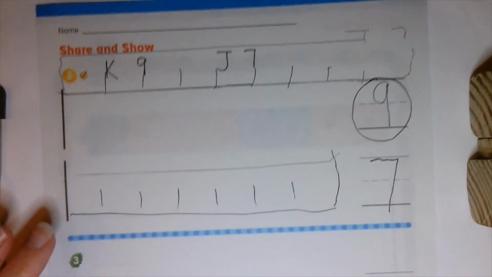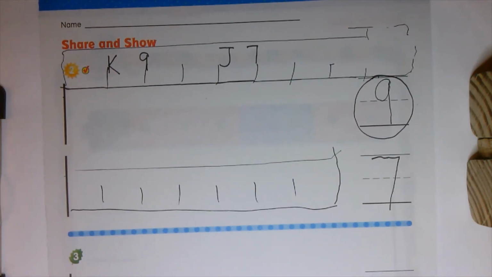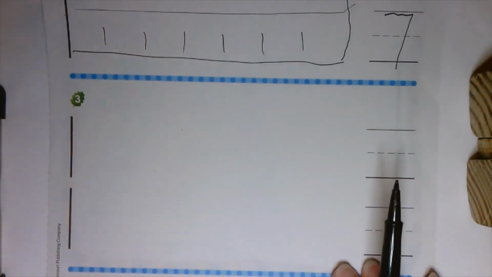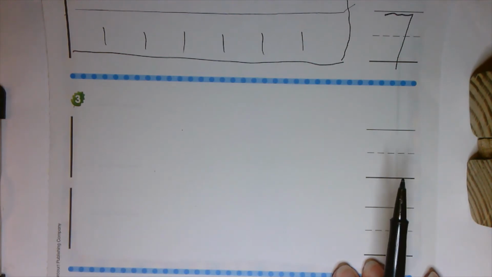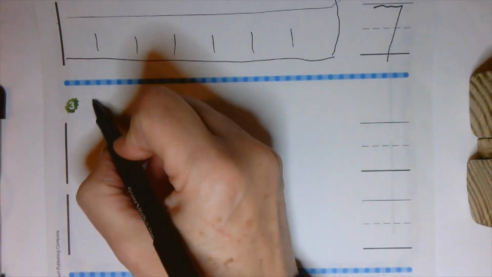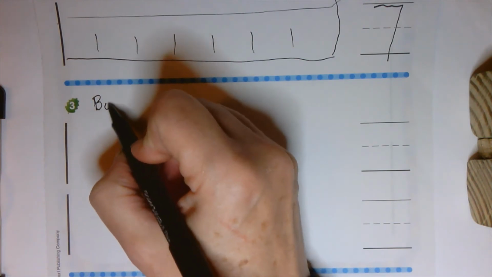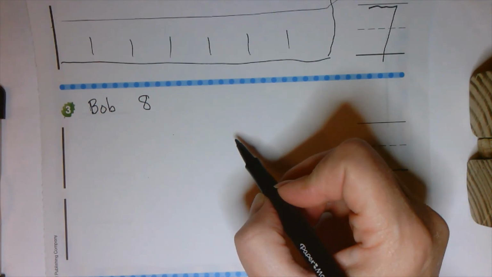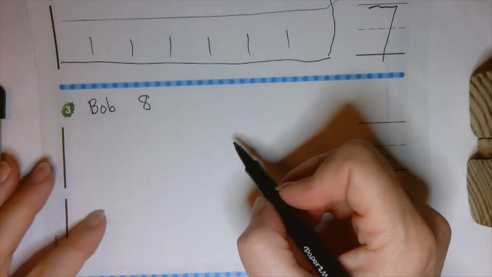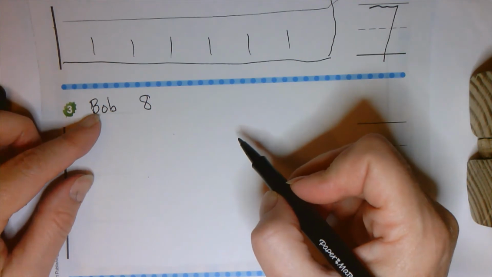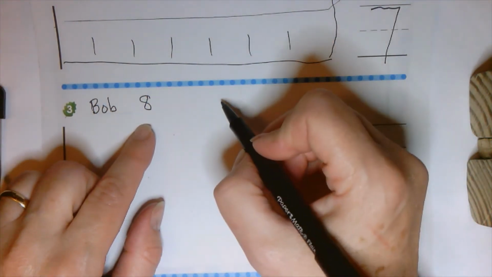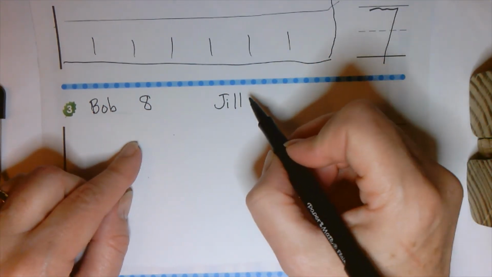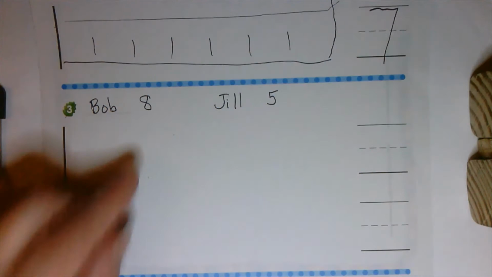All right, number 3, I'm going to tell you what it is, and you are going to do the drawing and the writing and the circling all on your own. So down here, there's a boy named Bob, and he went to a circus, and he won 8 prizes. You know how you can throw balls at cups and shoot little duckies and things like that, and you get a little prize, kind of like the fall festival. Then there was a girl, and her name was Jill, and Jill won 5 prizes.